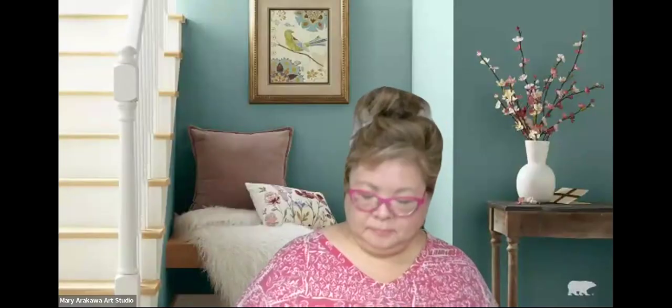So Anne, this is Mary. So if it had been trees, it would be the same concept, right? More detailed trees. Yeah, more detailed and more value in the front, less value in the back. Yeah.